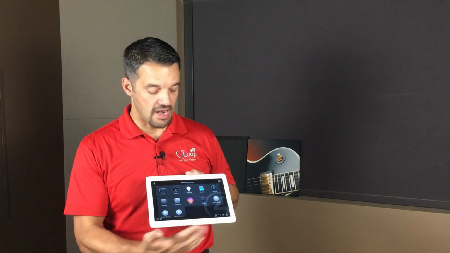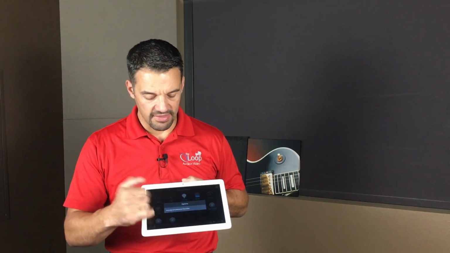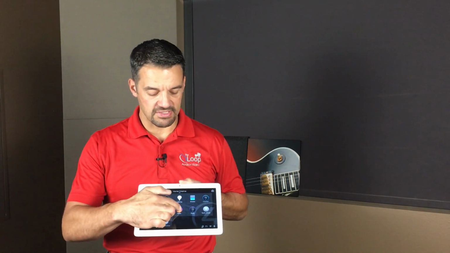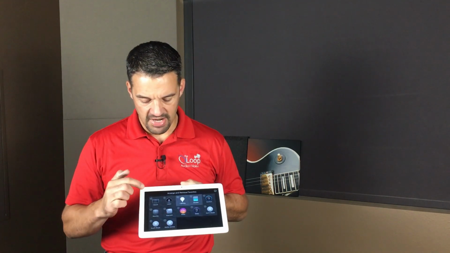So for example, let's say this is actually on my nightstand and I'm using the alarm, the wake up and good night function. I can actually press and hold on that, and right here we can actually add it right to our favorites. Just pressing and holding, arrange favorites from right there.